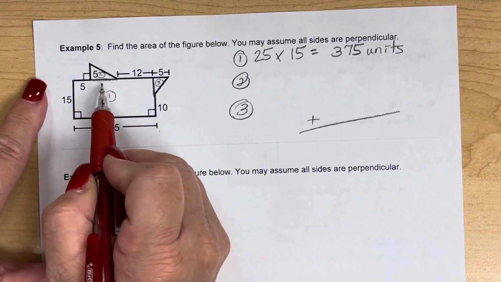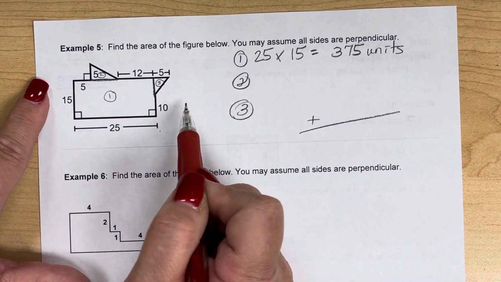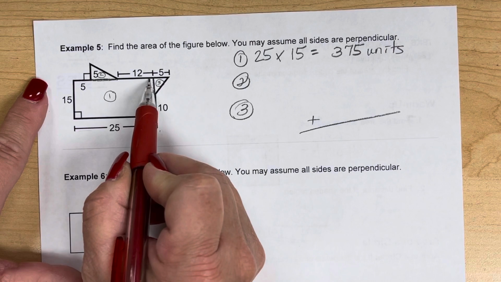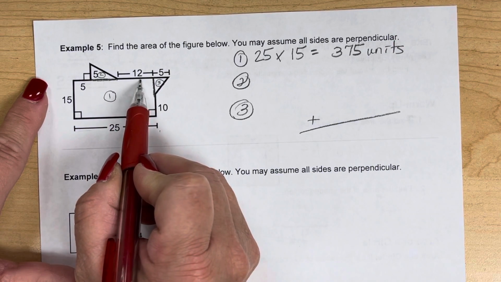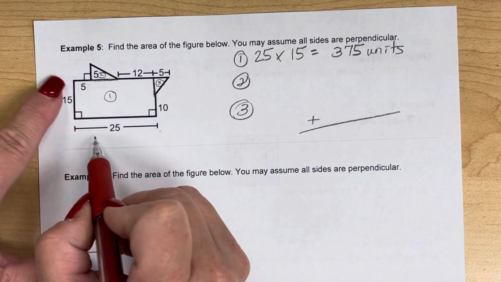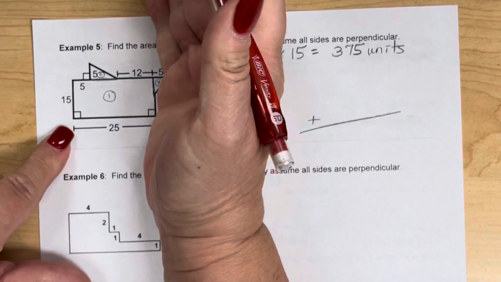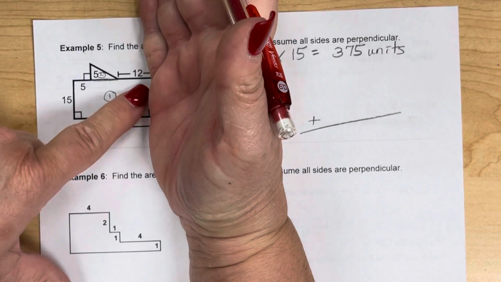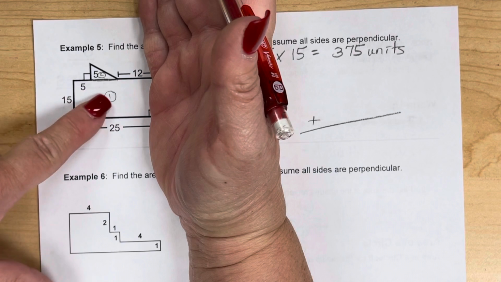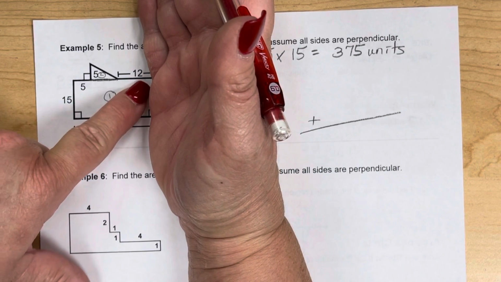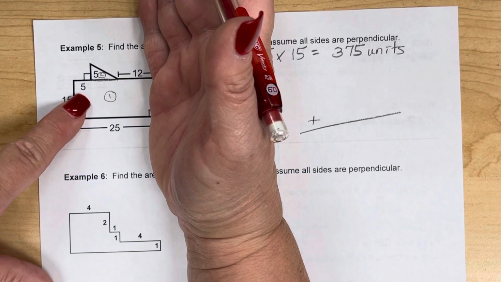Now take a look at number 2. Let's see here. This piece is 12. This piece is 5. And the entire thing here is 25. So if this piece is 12 and this is 5, 12 plus 5 is 17.